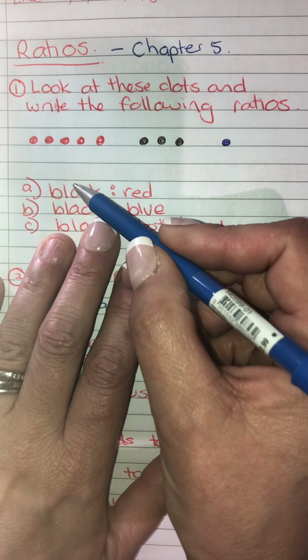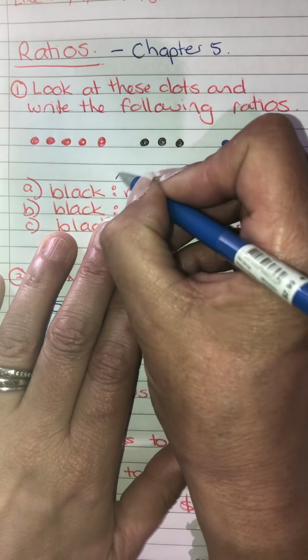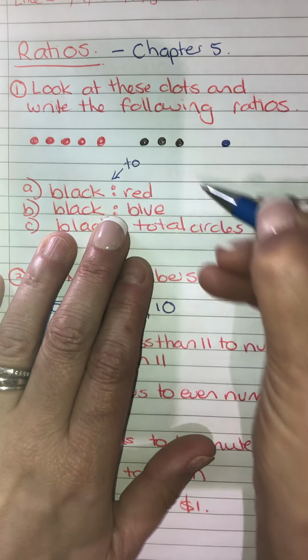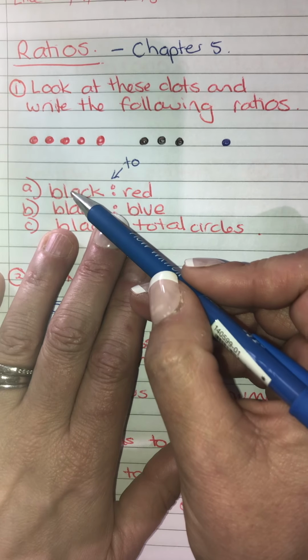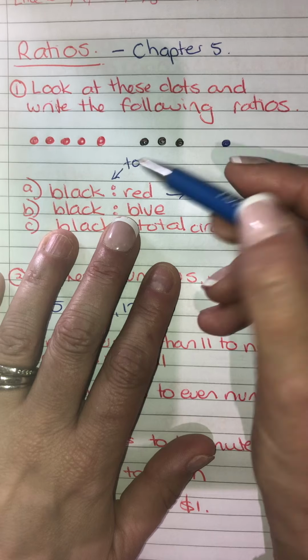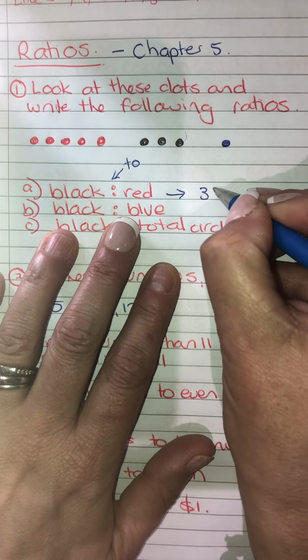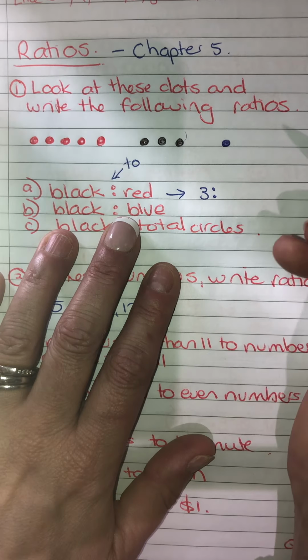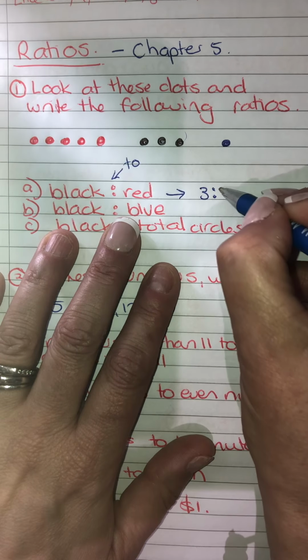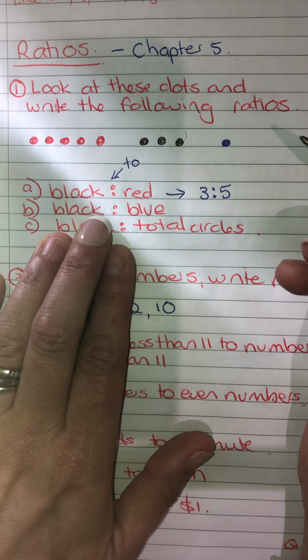Now, black to red. This means we want to know what the ratio of black to red is, and you simply write what you've got. So black, how many are there? There's 3. So you write 3 to. How many red? There's 5. And that's all you do. Let's have a look at the next one.